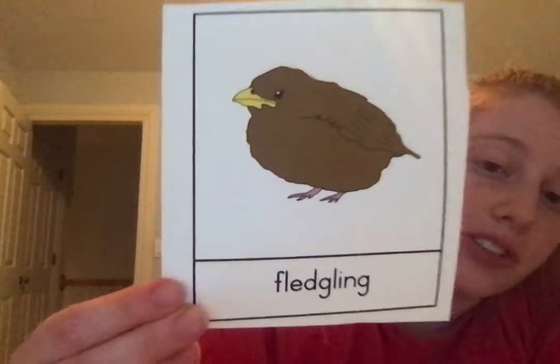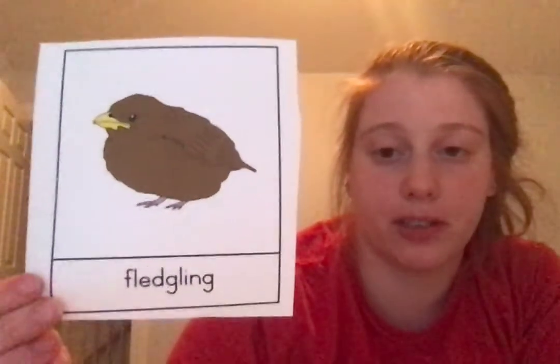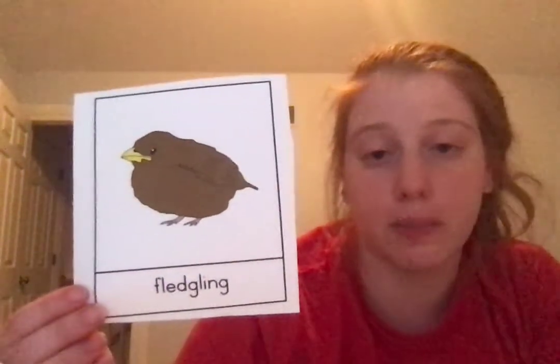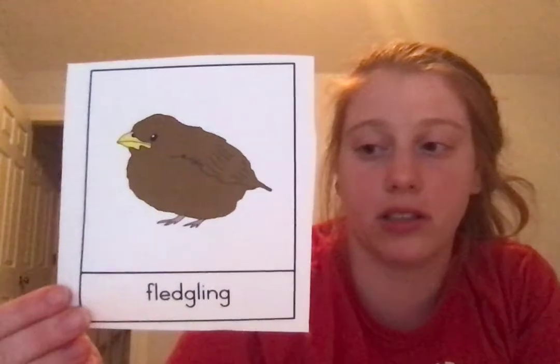So now it's a fledgling. After it takes its first flight, it becomes a fledgling. It still lives in the nest, but it can go out, it can start flying, and it's building up its strength in its wings.